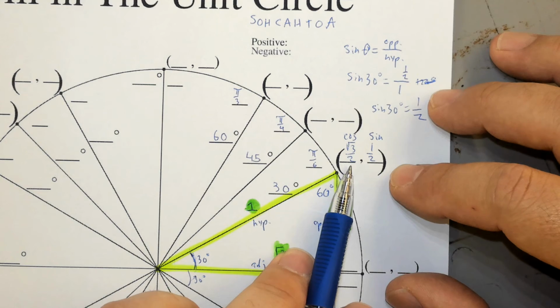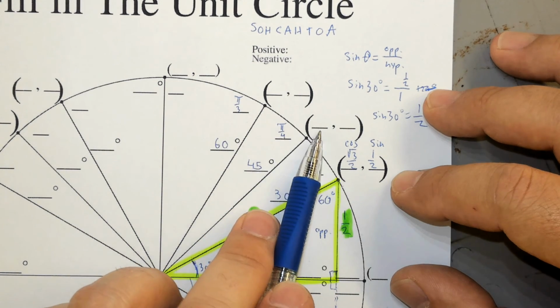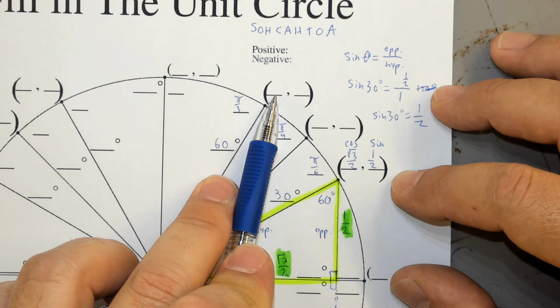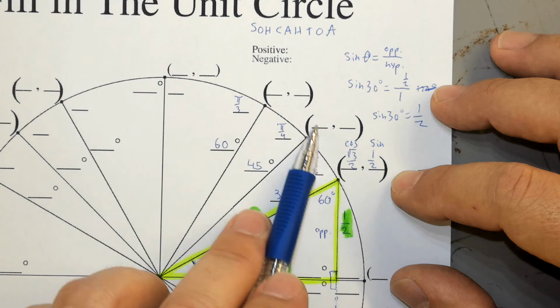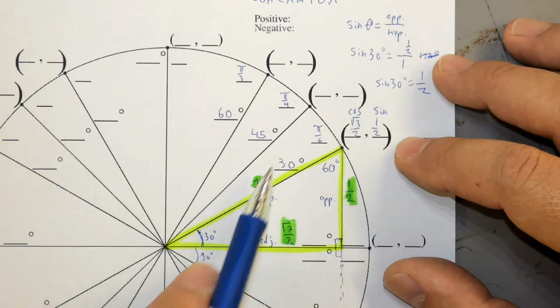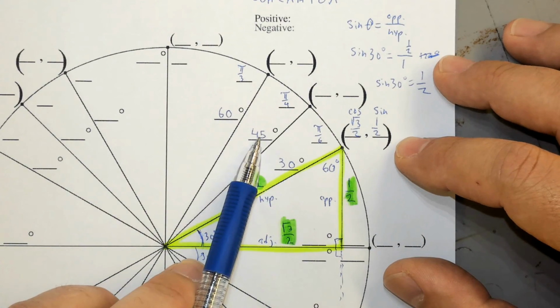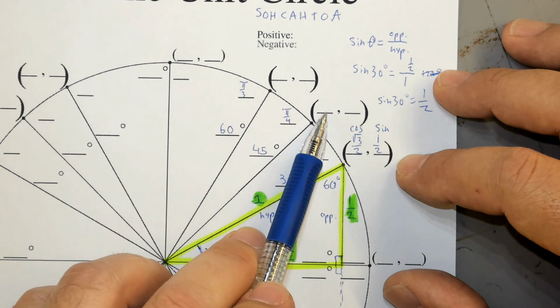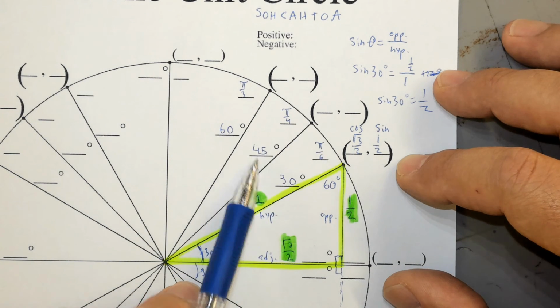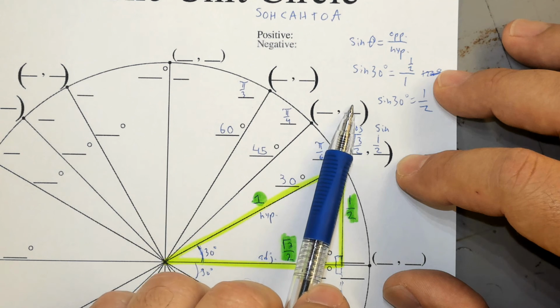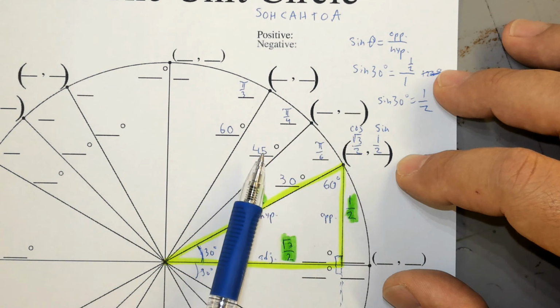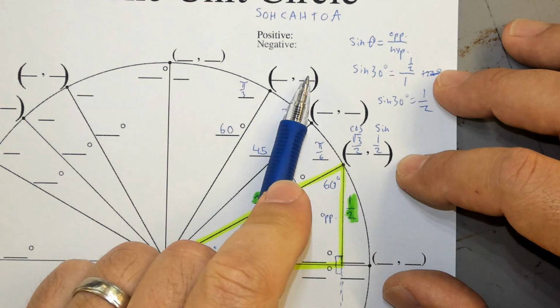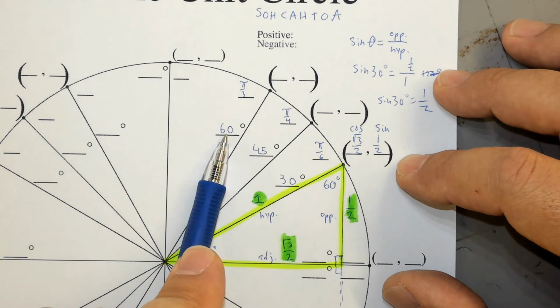So then that means that for each component, right, for x, this is cosine at your angle. This is going to be the value of cosine of 60. This is going to be the value of cosine at 45. This one will be what? Sine of what? 45. Very good. Sine of 45. This will be sine of 60.